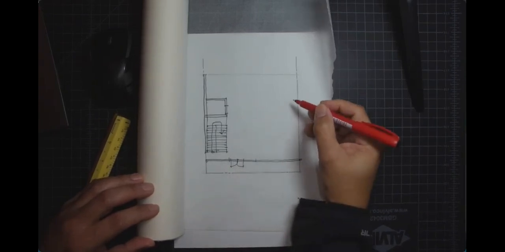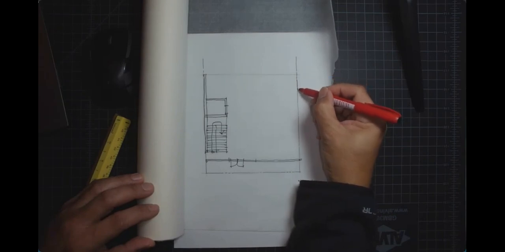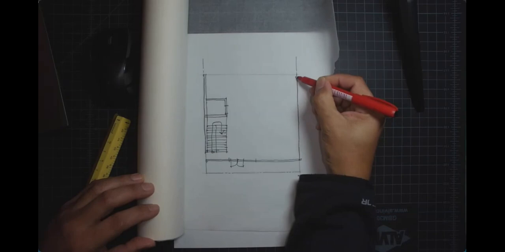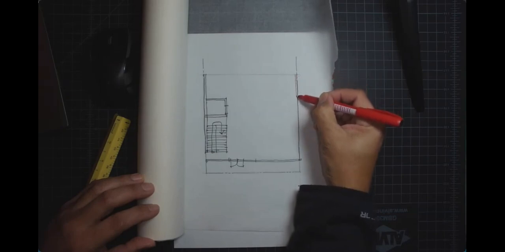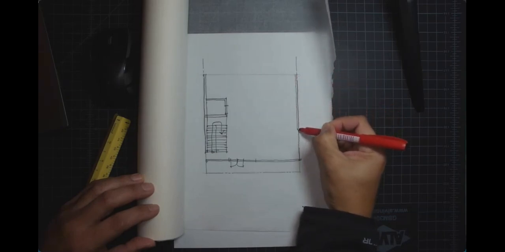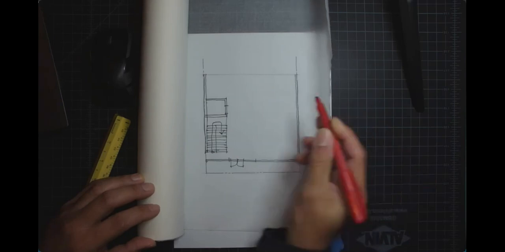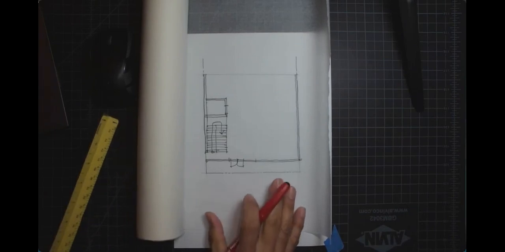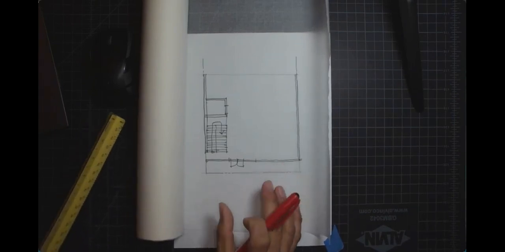Again here, it's not going to be 10 inches, it's only going to be 7 or 8 inches. So you're going to do a double wall over there. And then you're going to locate your offices, your restroom, and everything like that. That's going to be your next assignment.